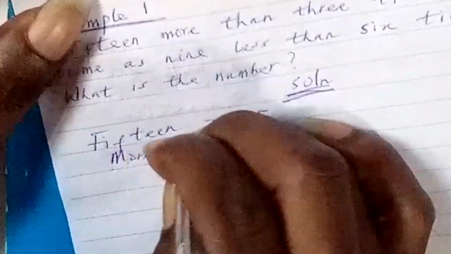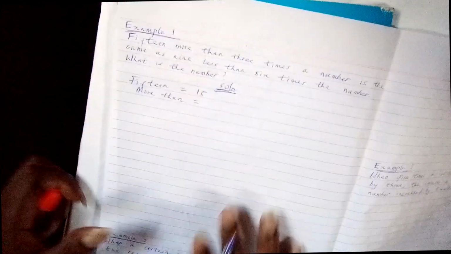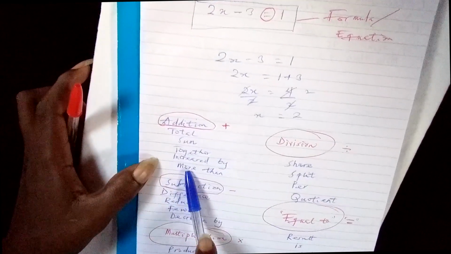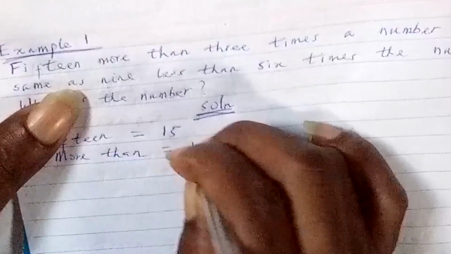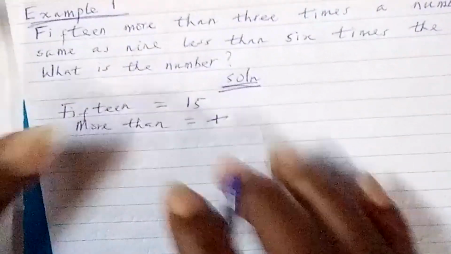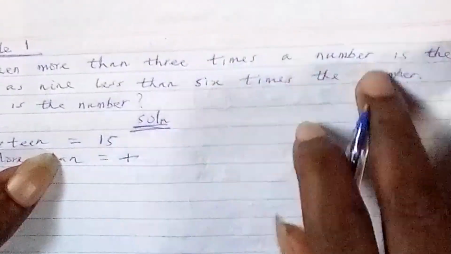Remember, from the previous section, we said that "more than" means we are to introduce addition, so a plus sign. So more than means we are to introduce a plus sign. Then from this phrase, 3 times a number.